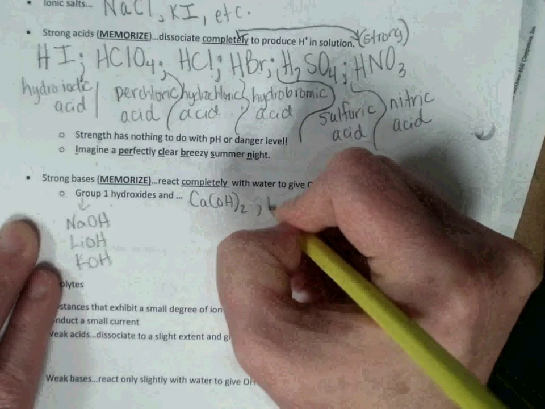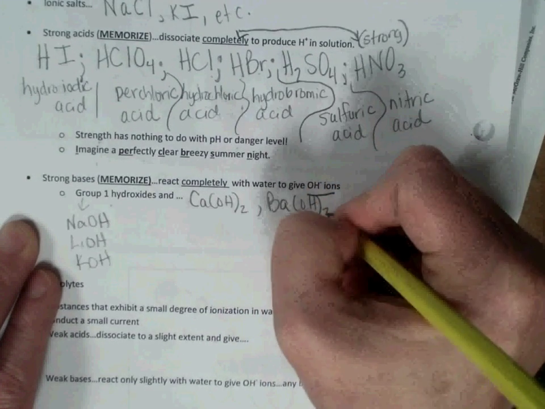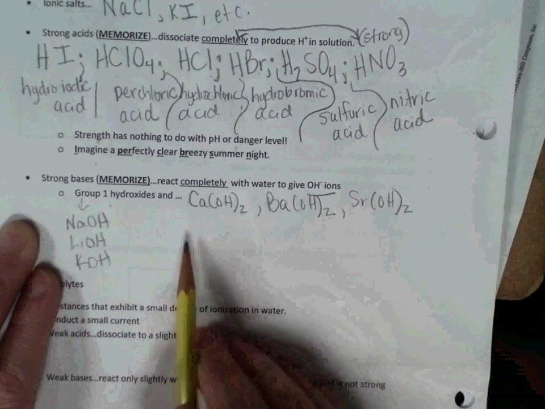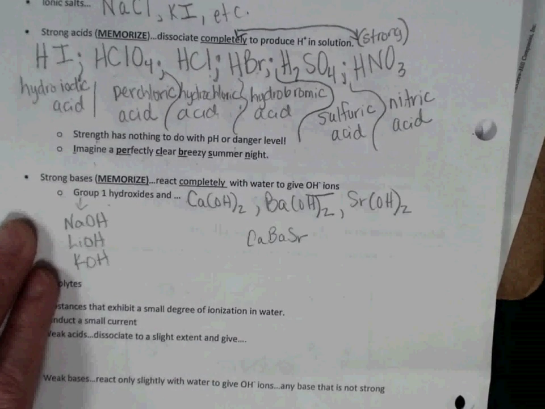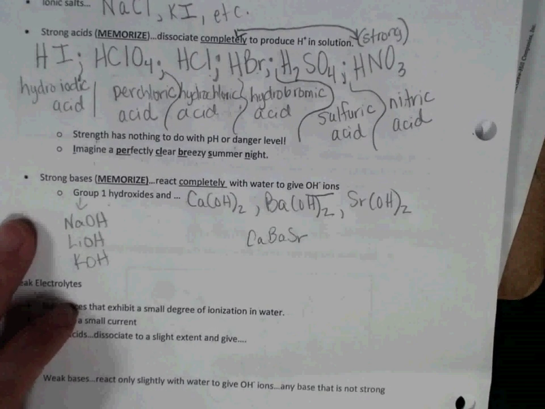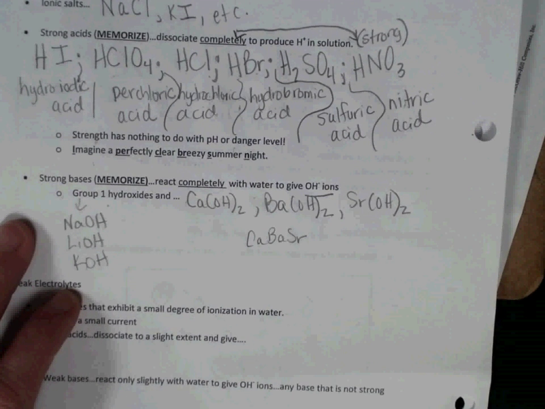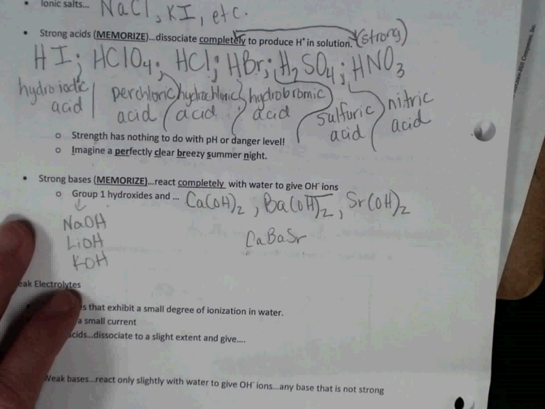And these hydroxides, the cabassers. Look, cabasser. Okay? So, to help memorize the strong bases, they're all the group 1 hydroxides and cabasser.